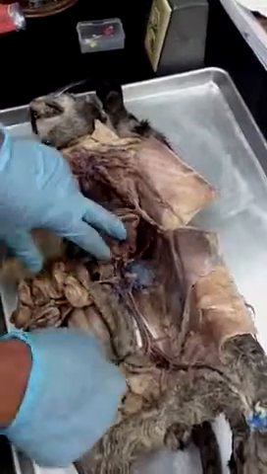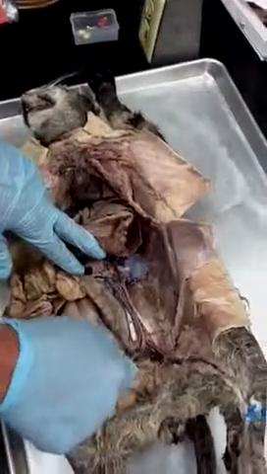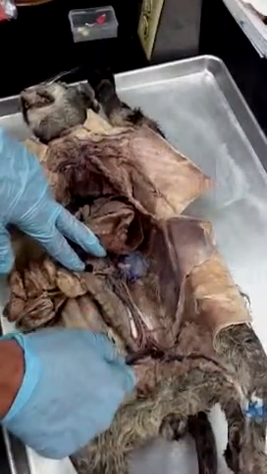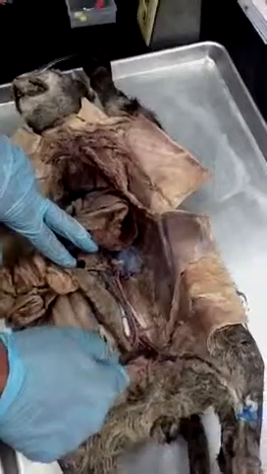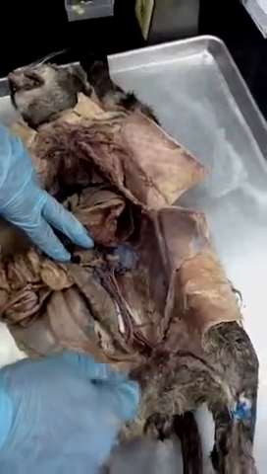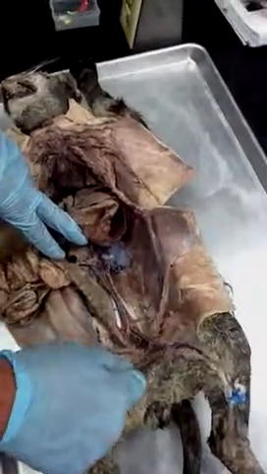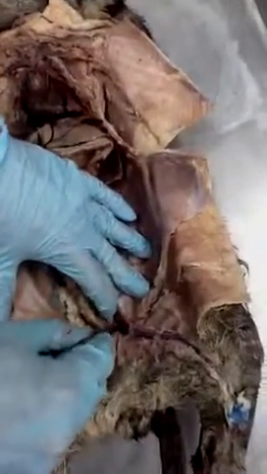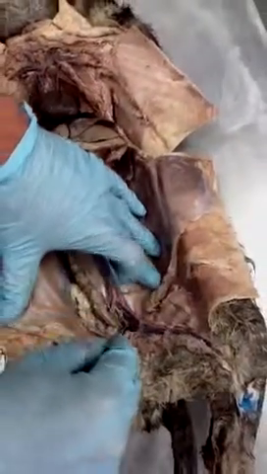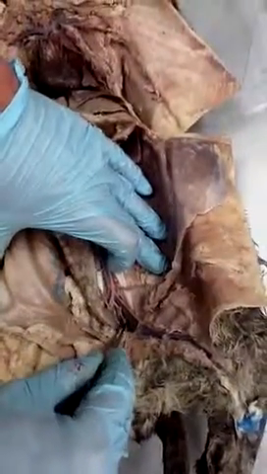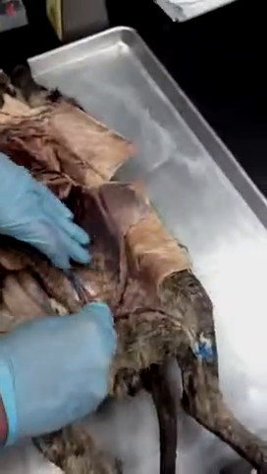And then coming down to the leg, we got the external iliac vein, and then the femoral vein. They just run side by side with the arteries. The internal iliac vein is pretty deep in there, but you can see that little branch right there. It's the internal iliac vein.